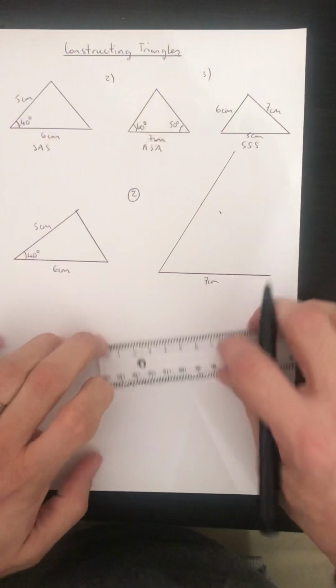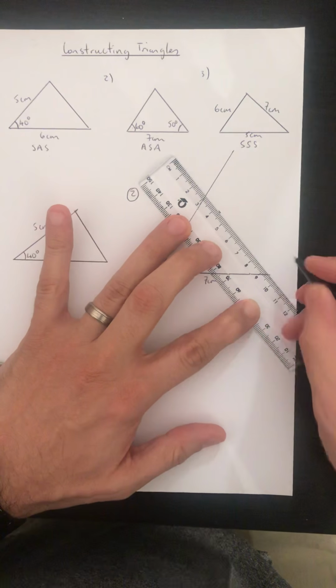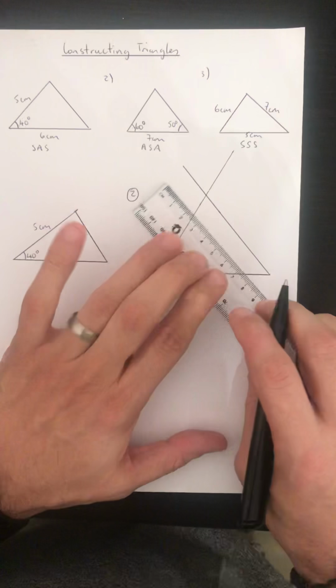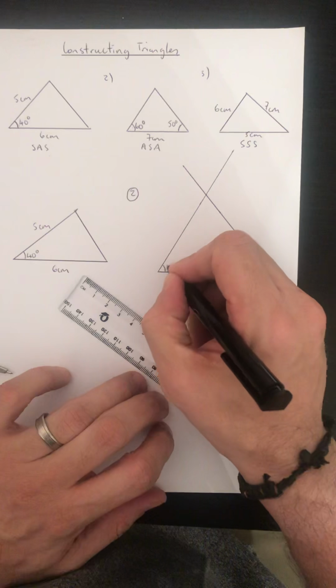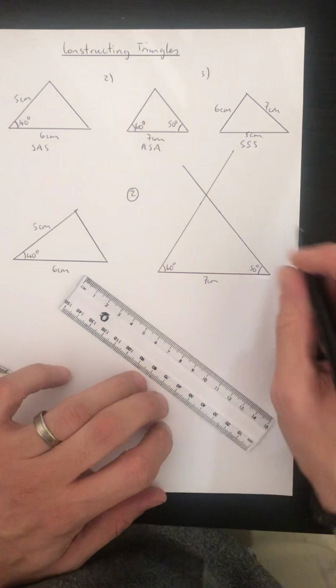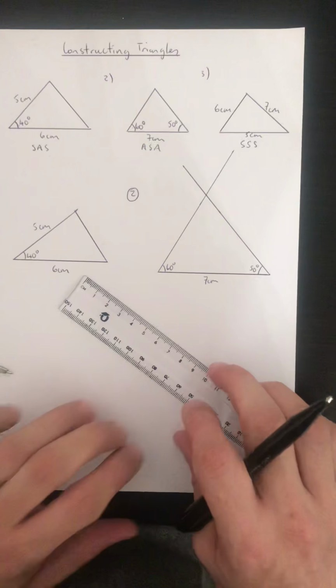And then I get my ruler, join the end of the line through that point and extend it until the two lines cross at that point there. And now you should find that this angle here is 60 degrees and this one here is 50 degrees. And you can leave these lines on here, they're called construction lines, you can leave them on. The examiner expects to see those.